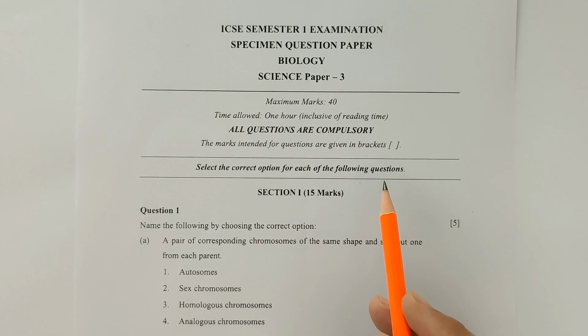Okay. Now guys, the question paper is divided in 3 sections. Section 1 15 marks, Section 2 15 marks and Section 3 10 marks. Guys, Section 1 and Section 2 contain direct straightforward questions and Section 3 is based on diagram based questions. So as we go through them one by one, you will understand. Now let's begin with the solutions.